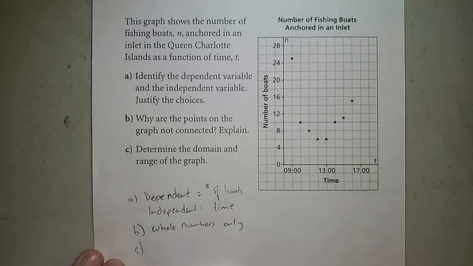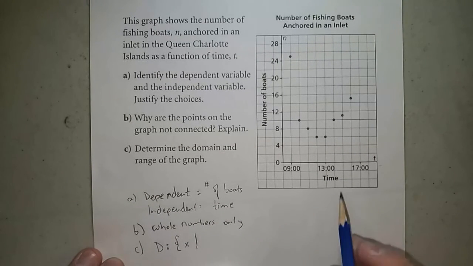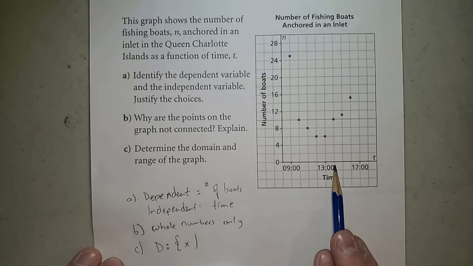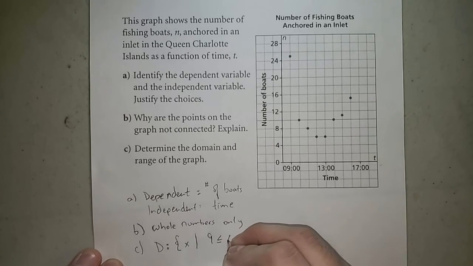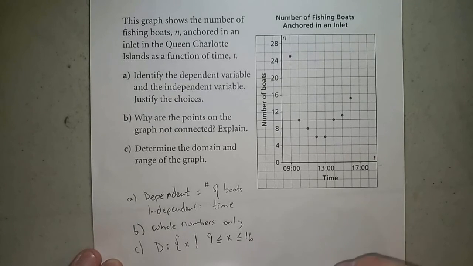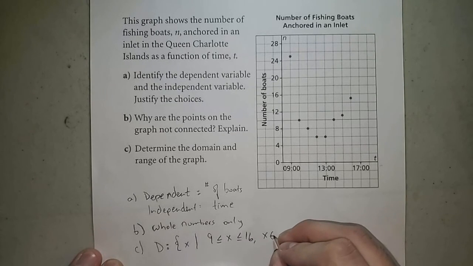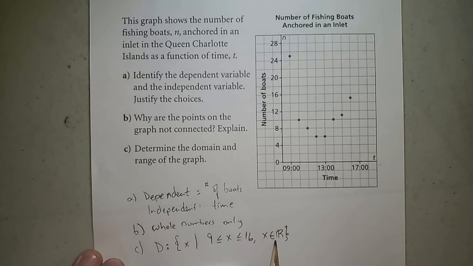C, domain and range. So our domain is values of x such that, and we have numbers from 9 o'clock to 16 o'clock. So 9 to 16, 16 being 4 in the afternoon. Right, time is continuous, so x is an element of the real numbers.